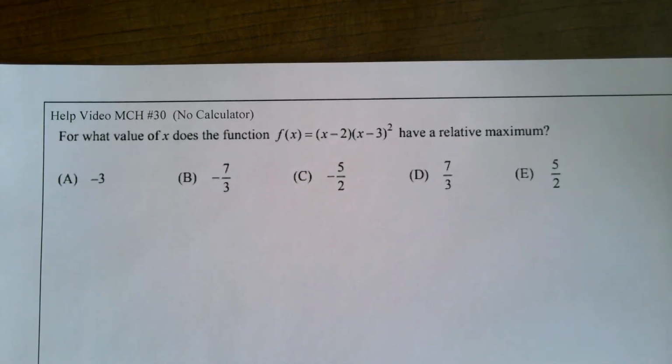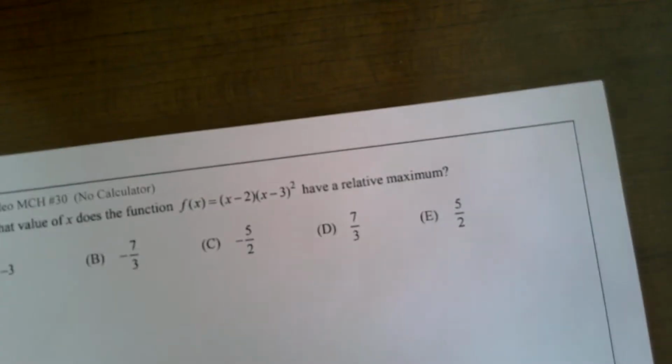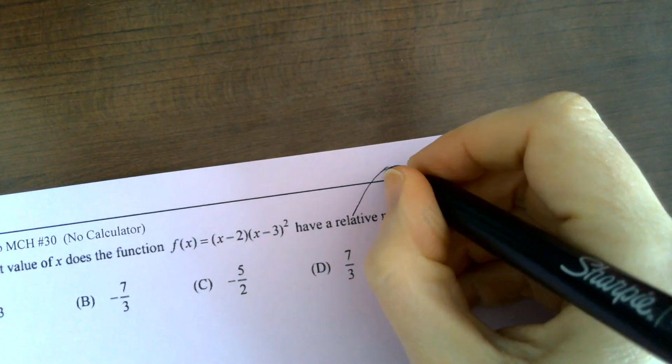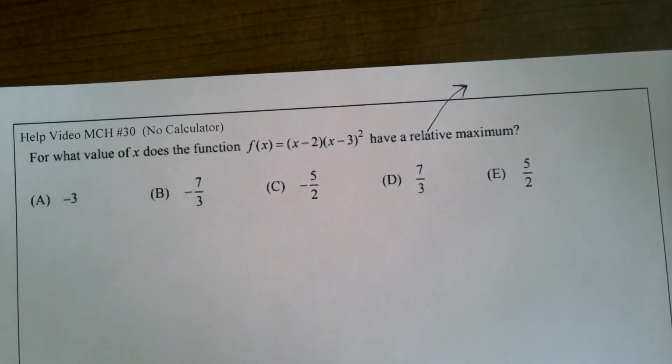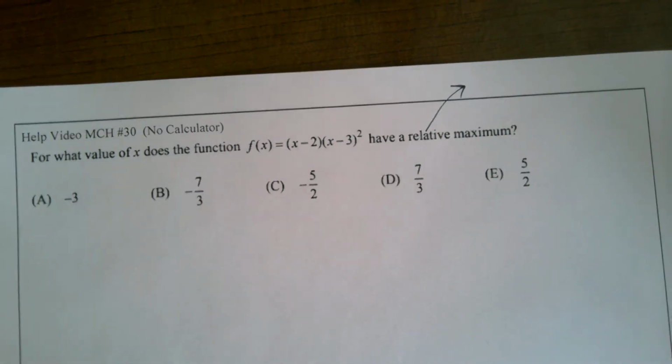So for what value of x does this function have a relative maximum? Now, guys, the second derivative test does not always work. But I'm going to try to use it because it's kind of faster than the number line test, but you could use the number line test also. And in the document where this problem is, if you scroll up, I summarize both types of tests for you for relative extrema.